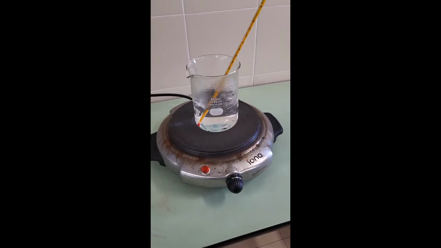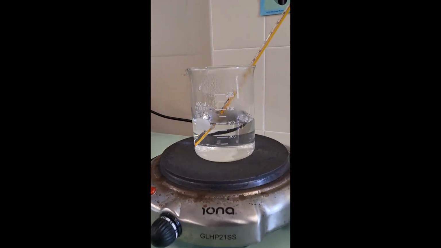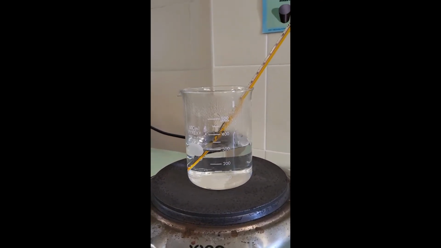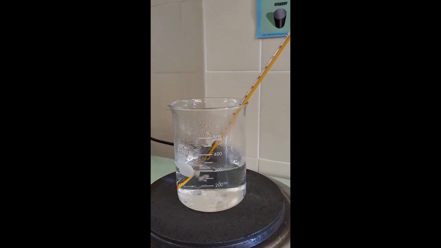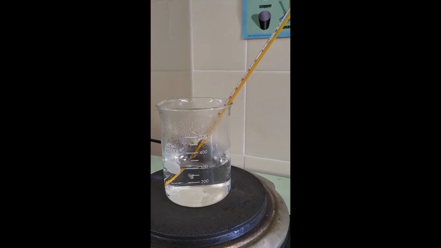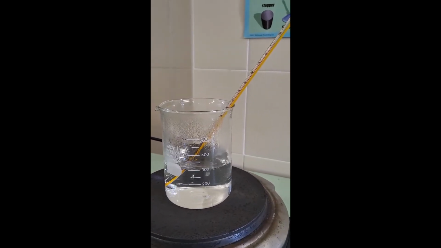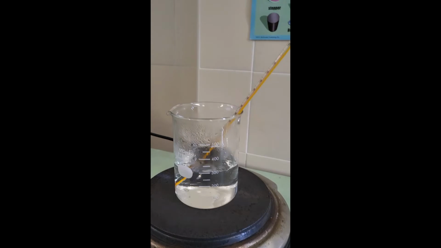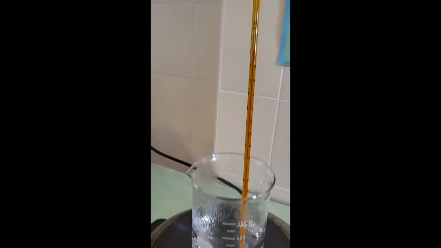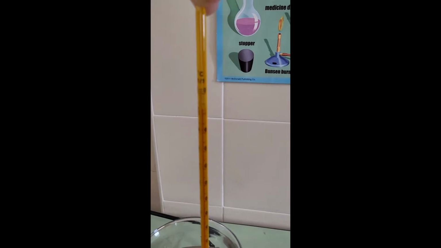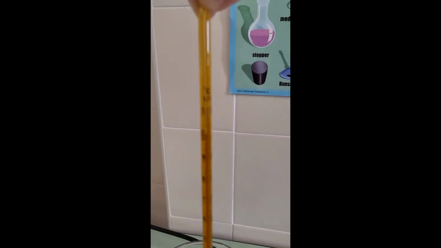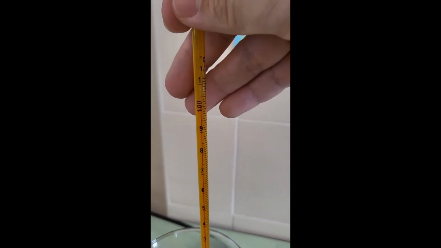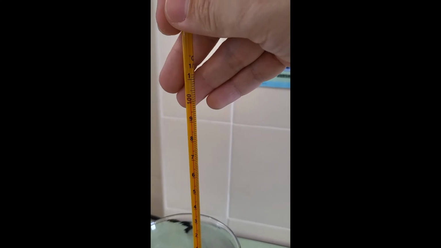Alright students, welcome back. As you can see, bubbles are now forming from the bottom of the beaker all the way up to the surface. This tells me that my water is now boiling. Before I look at the thermometer, can you guess what would be the approximate temperature of the boiling water? Let's take a look. Looking closely, you would have realized that it has reached 100 degrees Celsius. If you have guessed 100 degrees Celsius, you are right.